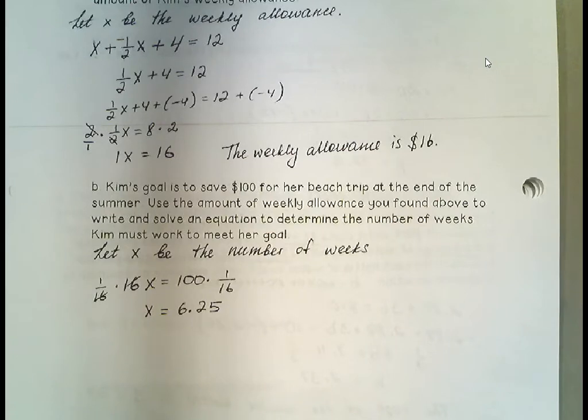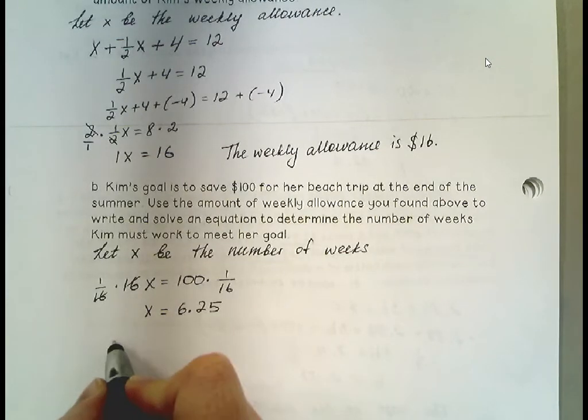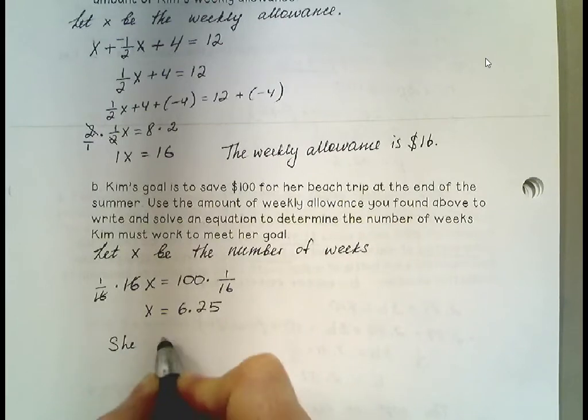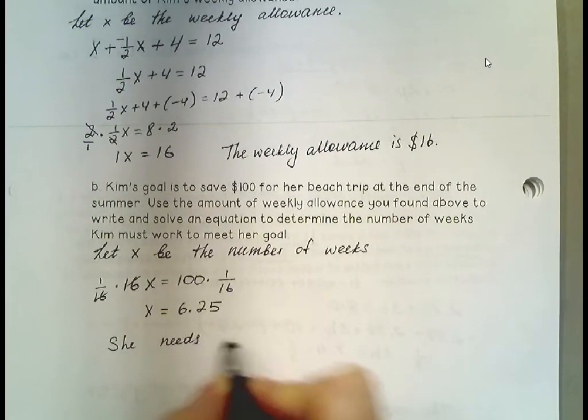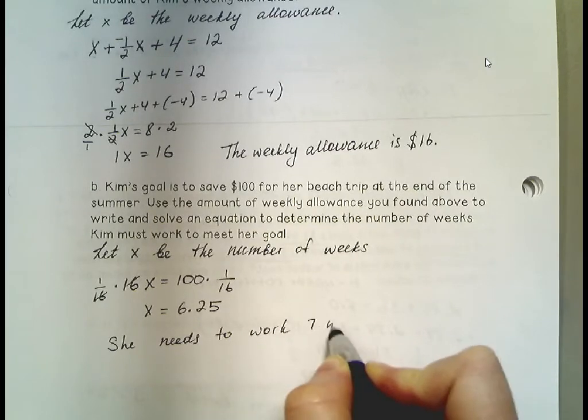We can't say that she can work 6 1/4 weeks because she gets a weekly allowance for a week. So she needs to work 7 weeks to be able to save 100.